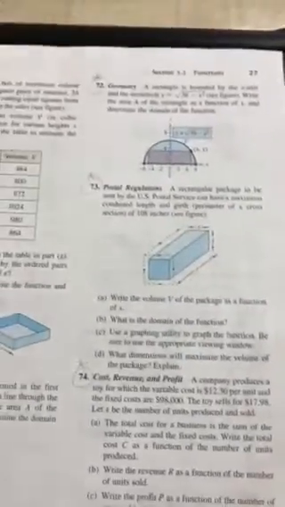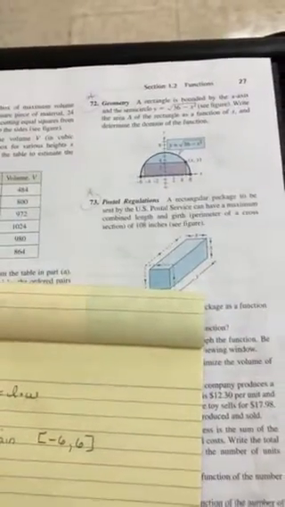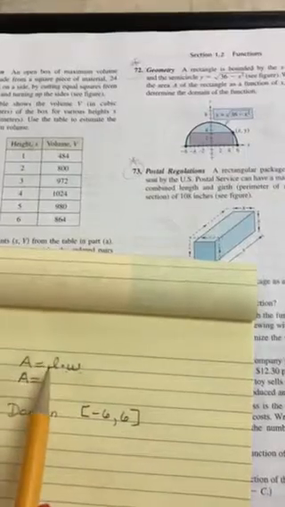Hi class, a lot of you had questions on problem 72, so I'm going to do a little demonstration. It asks me to write the area of the rectangle as a function of x and determine the domain of the function. So I know area of the rectangle is length times width, but that's not good enough. It needs to be a function of x, which means this entire right side has to have x's in it.